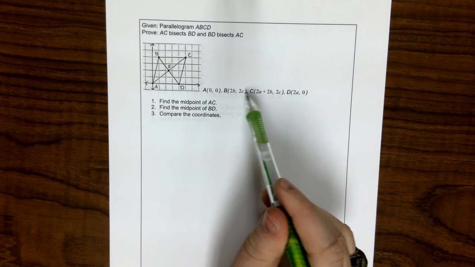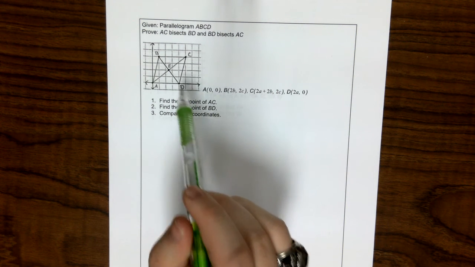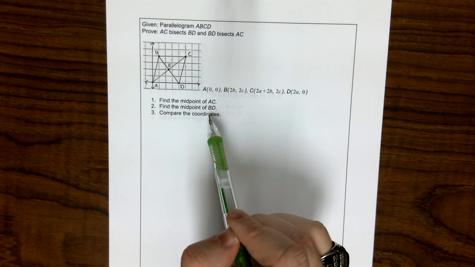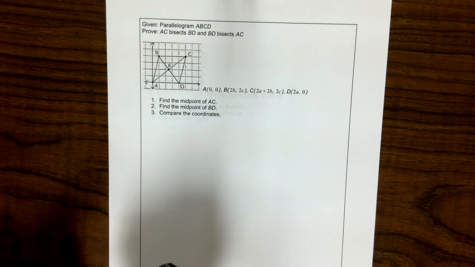And I've given you the coordinates I want you to use. Again, don't assign numerical values to these guys. Use the coordinates I've given you here and follow the game plan. Okay? Now, I'm going to say it again, this video might be a little long, so if you need to pause it and catch up with me, that's fine. But I do need you to watch the whole thing through because you've got to know how to follow these proofs in order to do your homework.